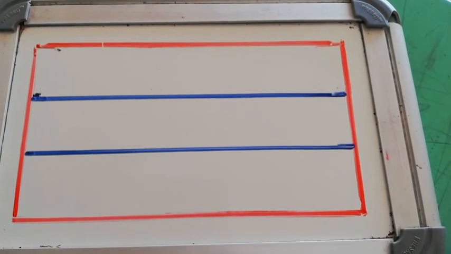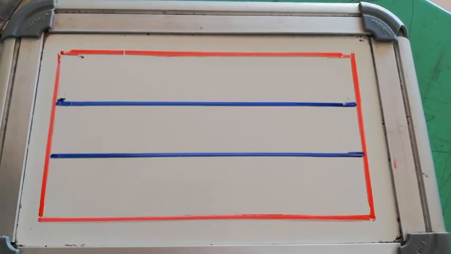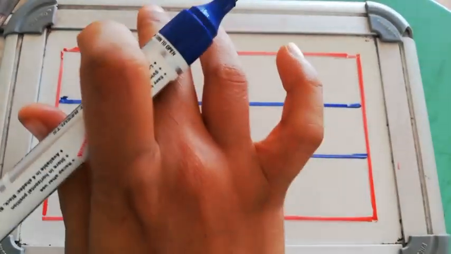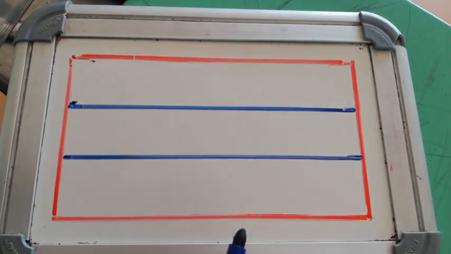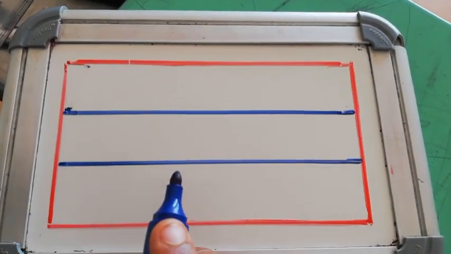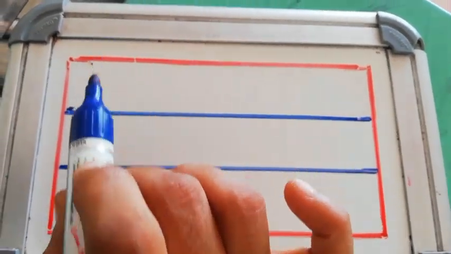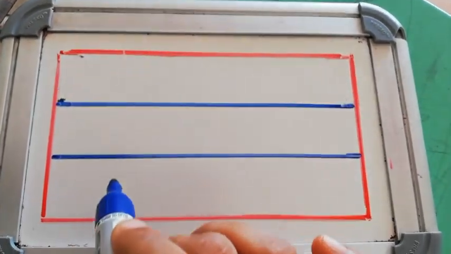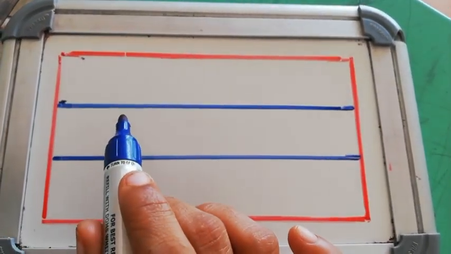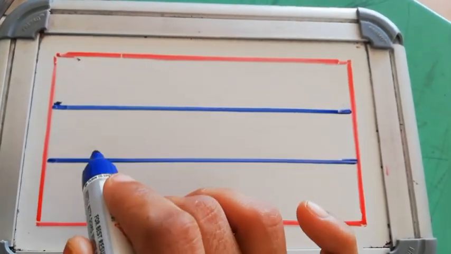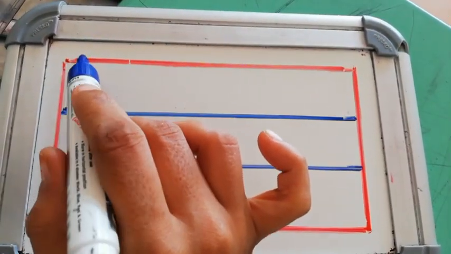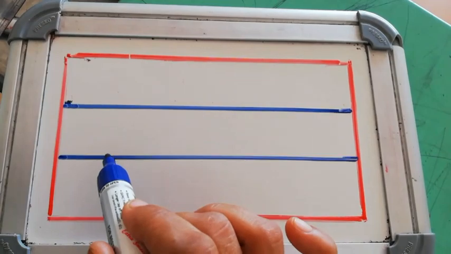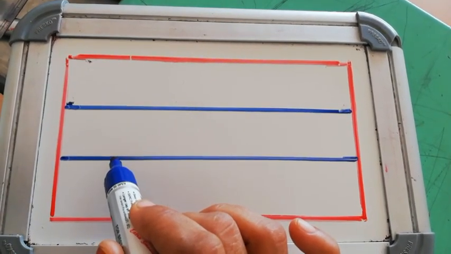Students, now I will show you how to write capital V in 4 lines. See students, you have to write capital V from the red line to the second blue line. I have drawn 4 lines here. You have to write capital V in these 3 lines. You have to write capital V from the red line to the second blue line.